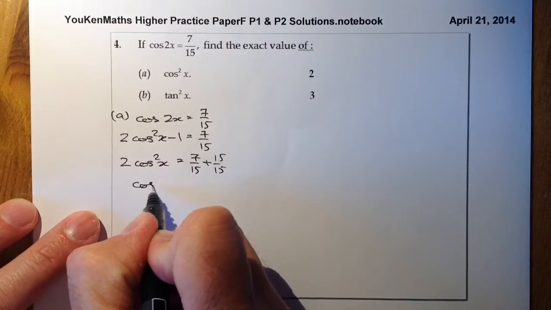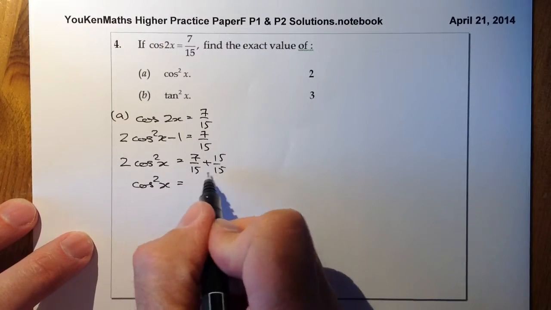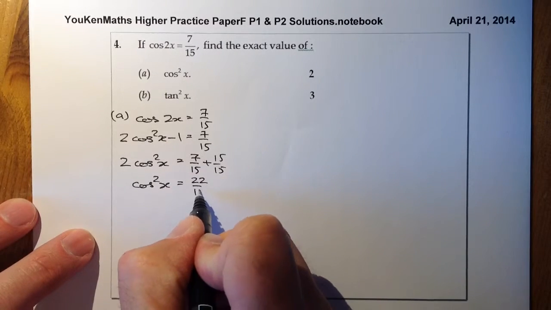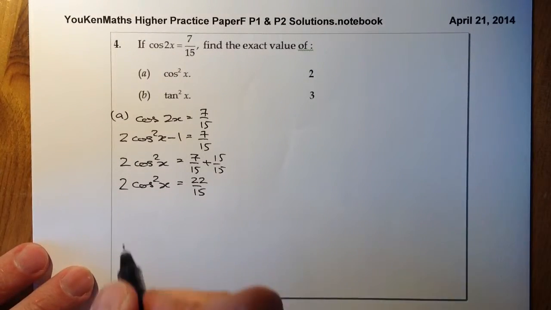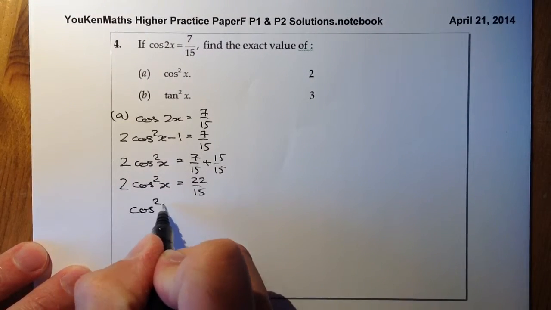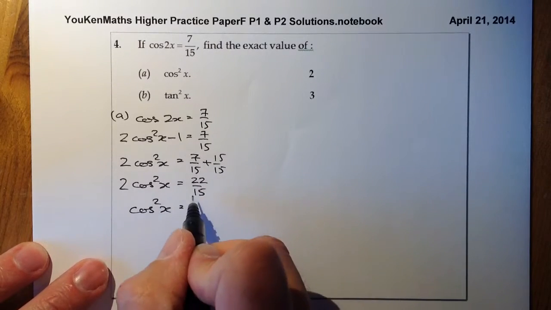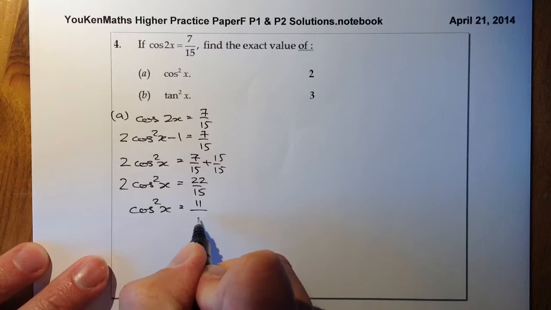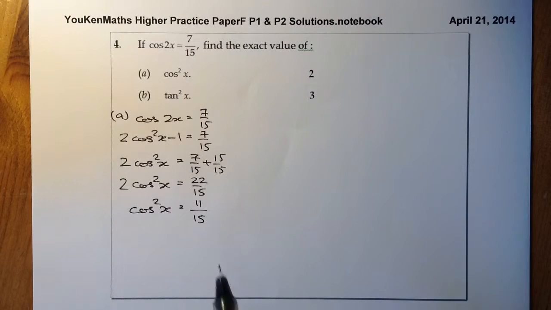So cosine squared x is going to be equal to 22 upon 15. Let's just do that first of all. 22 upon 15, I'll just leave my 2 in there, and then divide it out. So cosine squared x is equal to 22 over 15 divided by 2, and that will give me 11 over 15. All I'm doing is dividing both sides by 2, and that gives me my answer there.